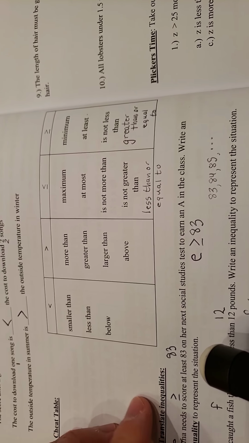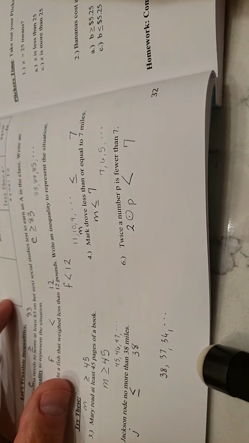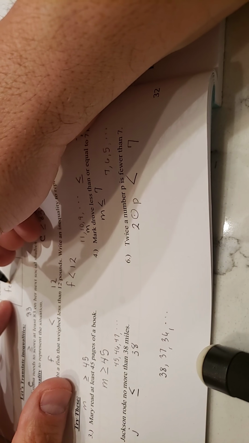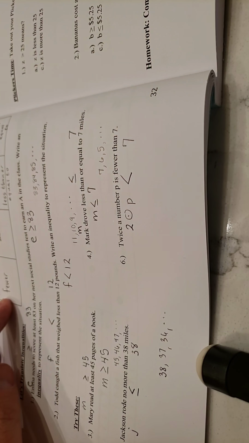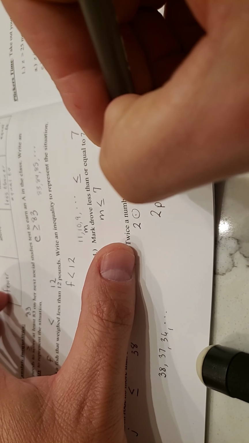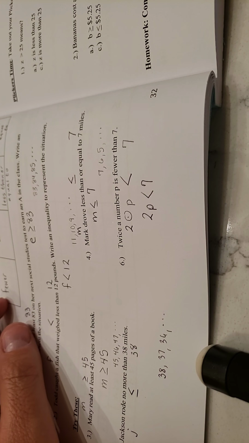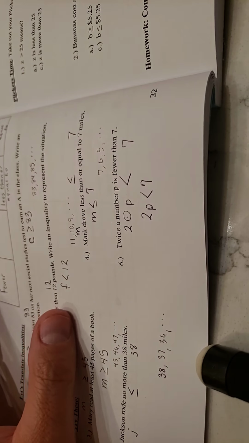I'm thinking fewer means less than, fewer than. So I would put fewer right here, and maybe even go up to my table and write fewer up top. I'm just going to marry the coefficient and the variable, and put 2p is less than 7.